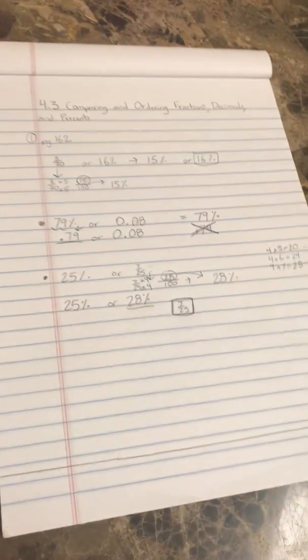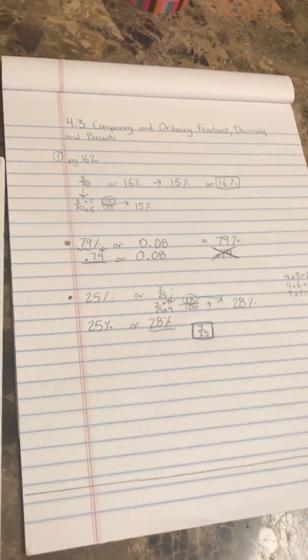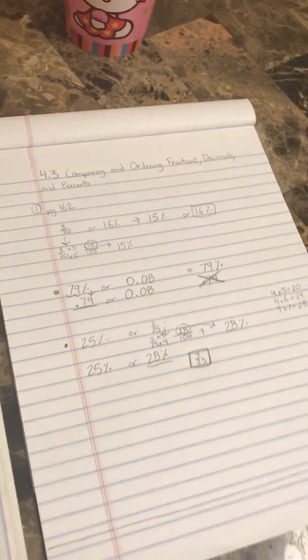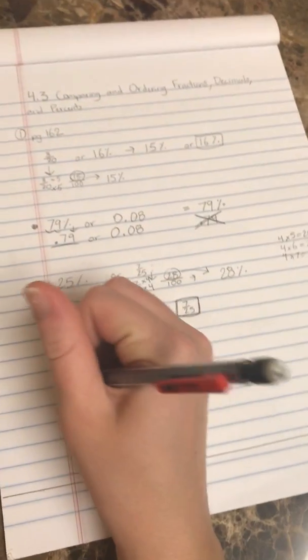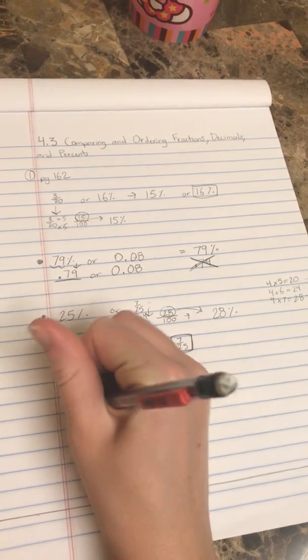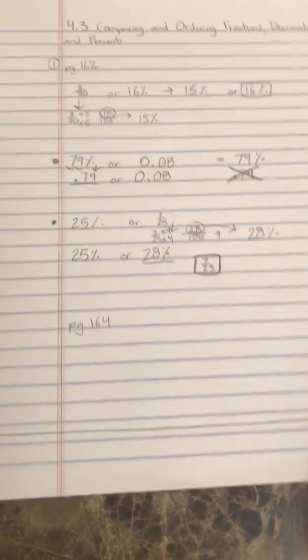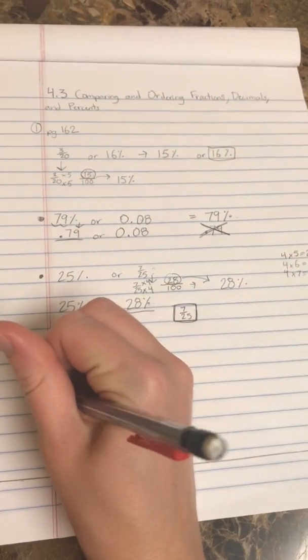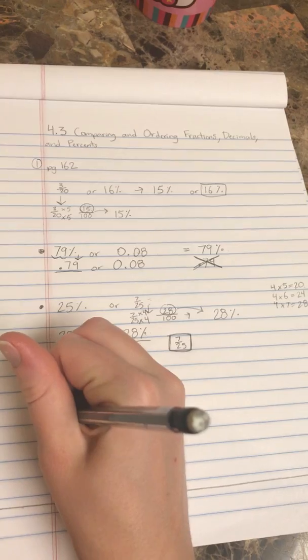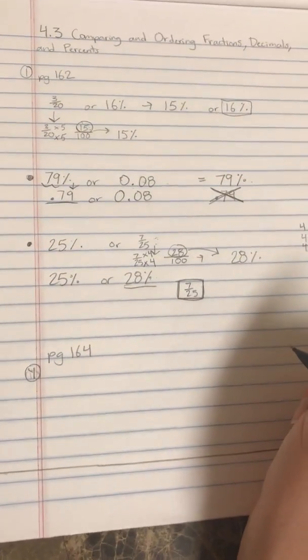Now, we're going to work on a few more practice problems and I'm going to send you on your way, okay? So let's see. Let's do... Now I'm on page 164 and I'm just looking at some problems from page 164, okay? We're going to do number 1 on page... Oh, I'm sorry. Do number 4 on page 164, okay?